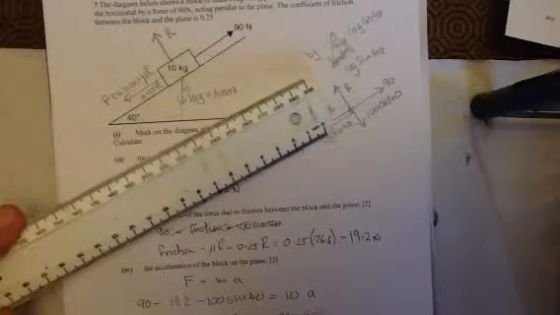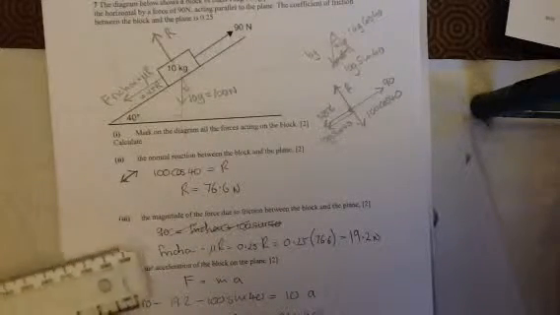Last but not least, we've got to work out the acceleration of the block. The block is moving up the slope, so the resultant force up the slope must be 90, take away the friction force, take away 10g sine 40, equals mass times acceleration. Resultant equals mass times acceleration. So we have 90 force minus the friction force, 19.2, minus that part of the weight force, which is 100 sine 40, equals mass 10 times acceleration. Dividing by 10 gives us the acceleration.